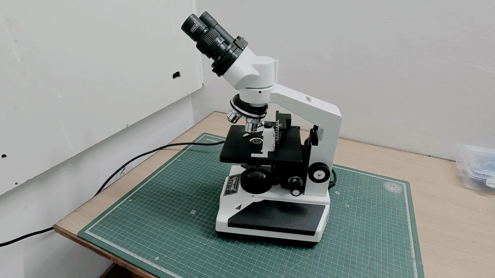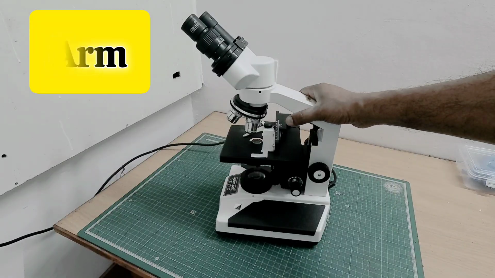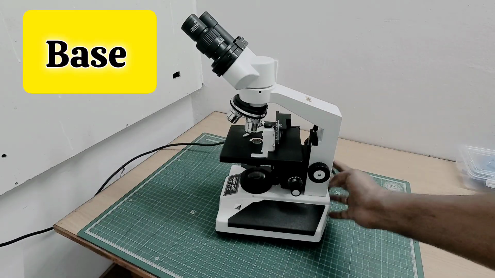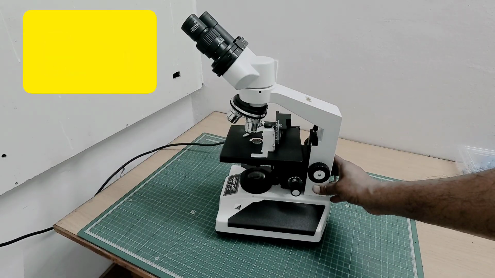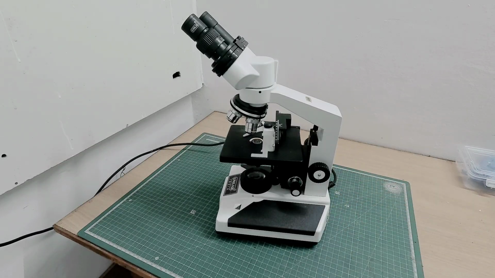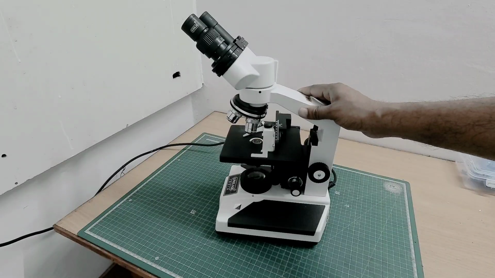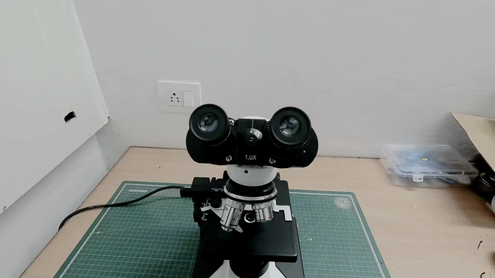Coming to the mechanical parts, this is the arm which supports the optical components. The base provides the mechanical stability and houses the illumination system. Mechanical stability is extremely important because even slight vibration can reduce image clarity at high magnifications.